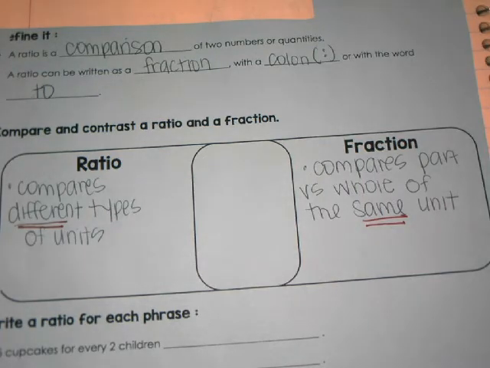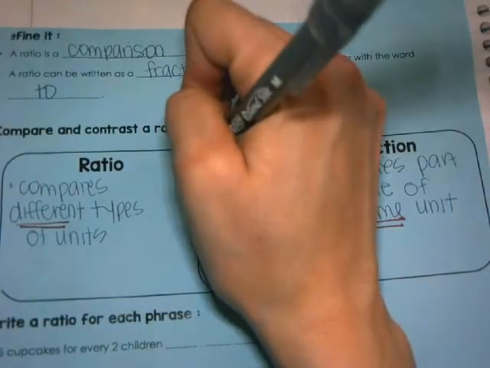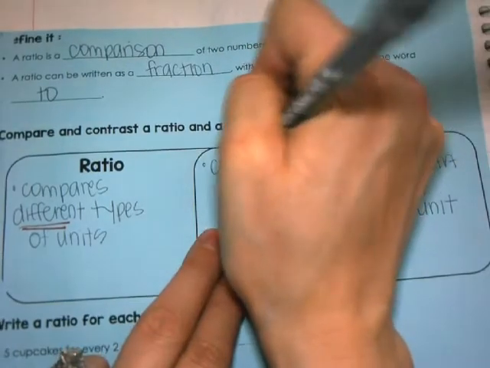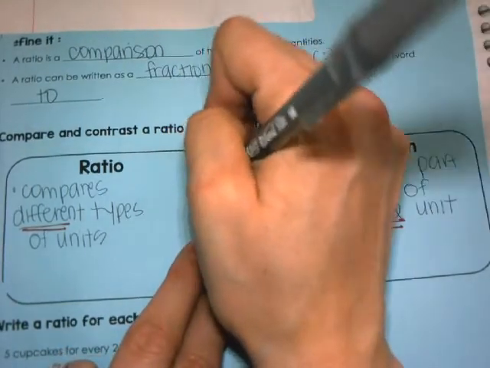Do we see the difference between a ratio and a fraction? So the ways that they are the same is they can compare the same type of units.